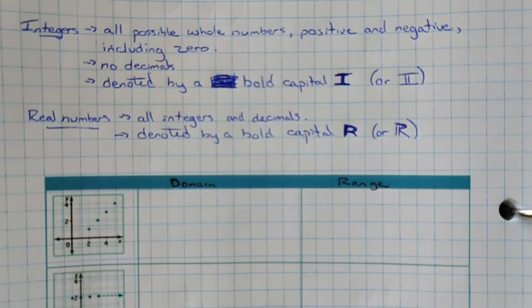The other set of numbers we want to use, and there's a whole bunch of them out there, but we're going to look at just the integers, which you should be pretty familiar with, and then the real numbers. And the real numbers just mean all the integers, including the decimals or fractions. So any decimal, any fraction that you can name, that is included in the real numbers. There are number sets that are complex or imaginary number sets. We're not going to deal with those. We're just dealing with the real numbers.